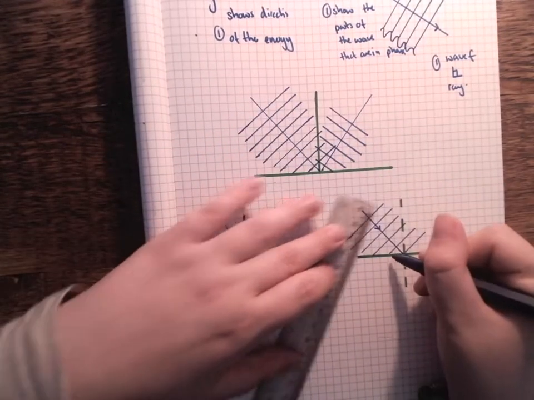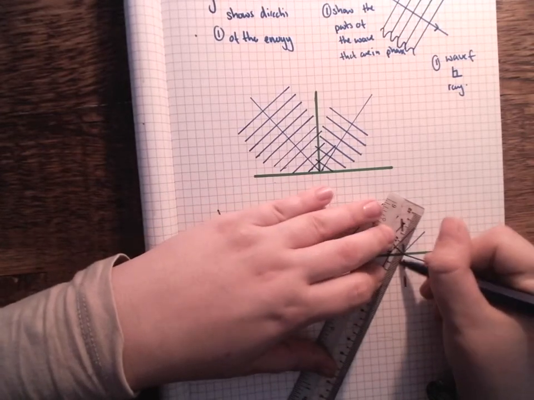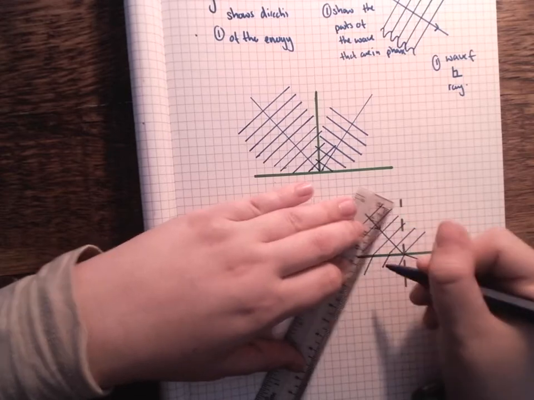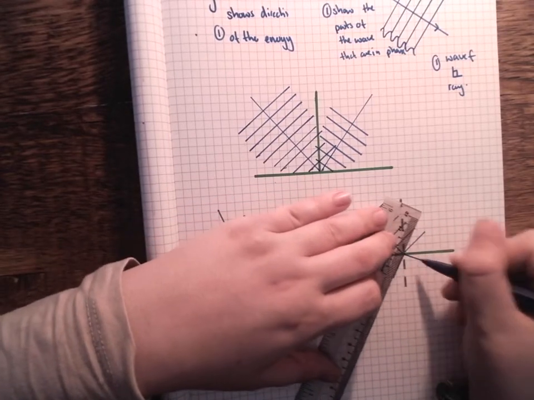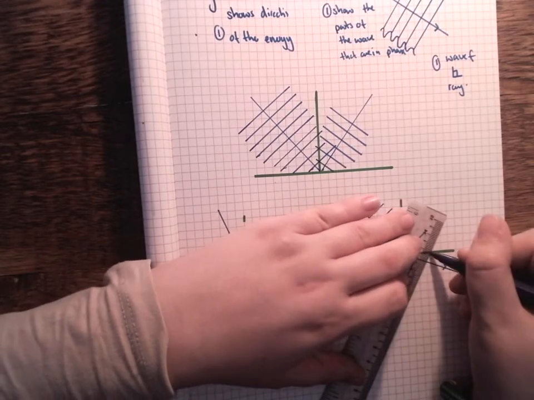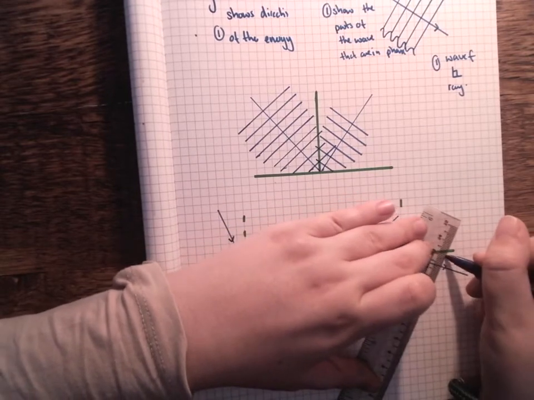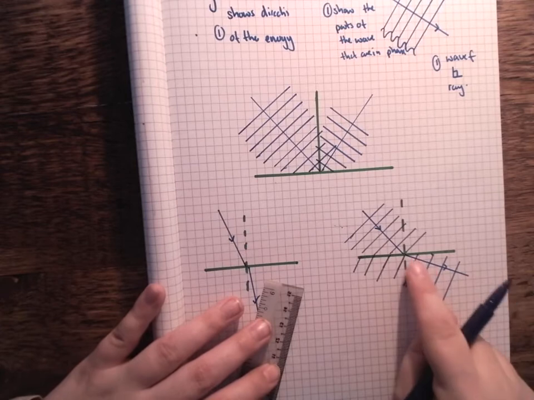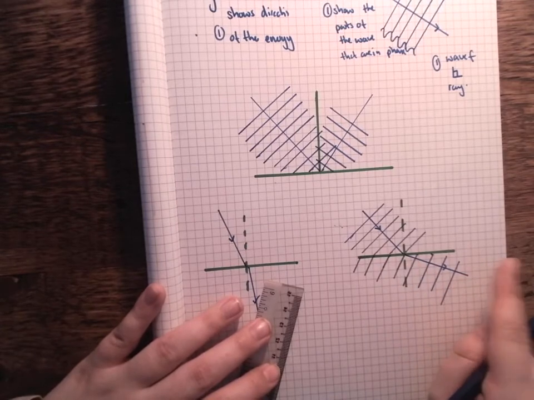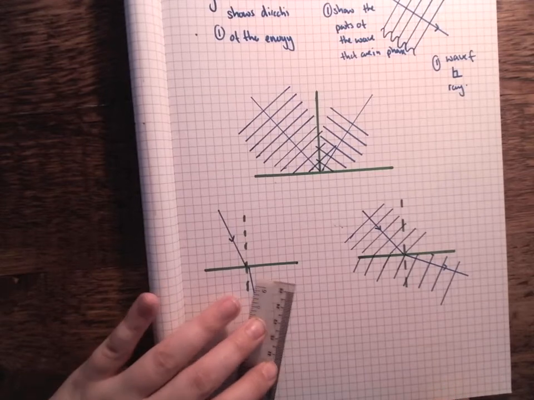Now in this case, they're going to bend away from the normal. So I'm going to start drawing my lines down from where they're meeting, and essentially what you will find here is these wavefronts are much thicker, because the wavelength has increased as it enters that less dense medium in this case.